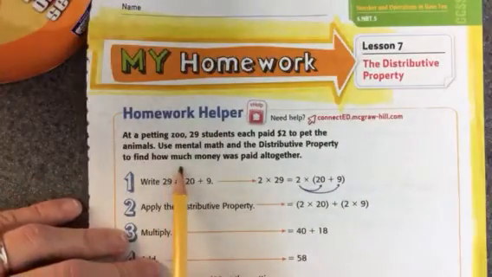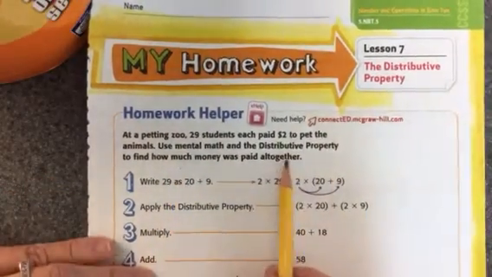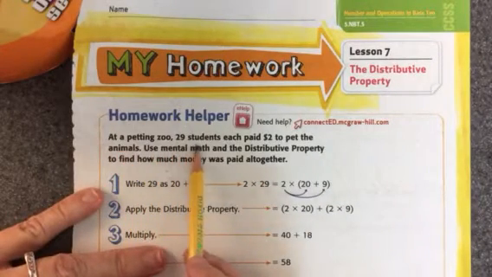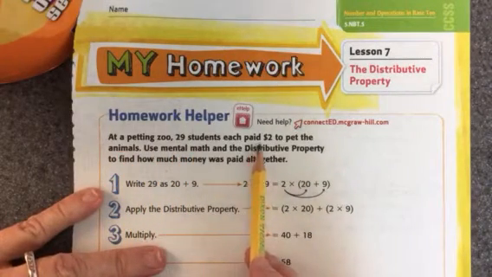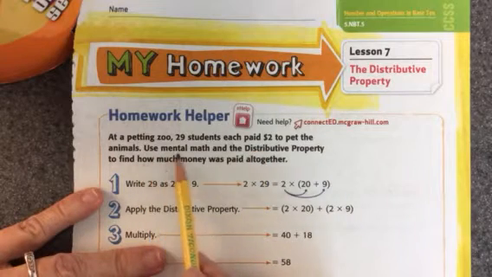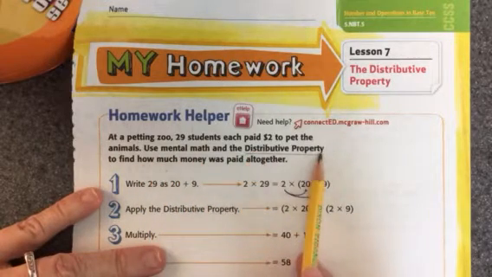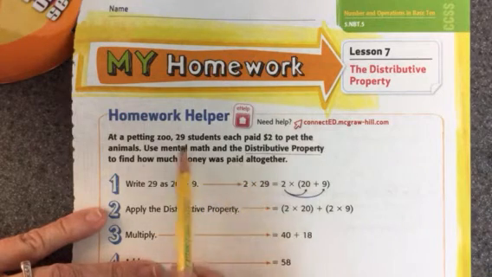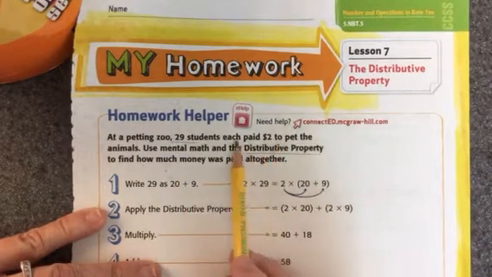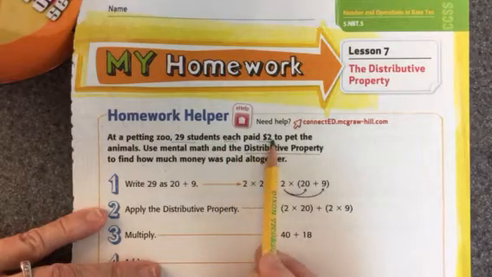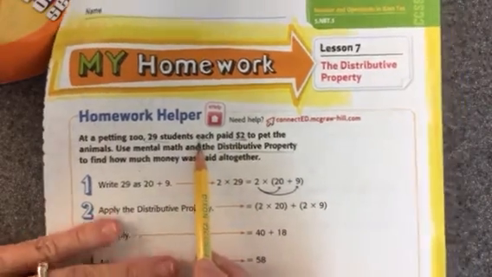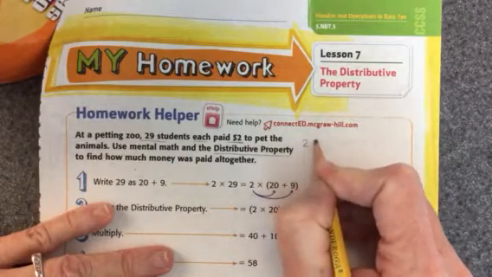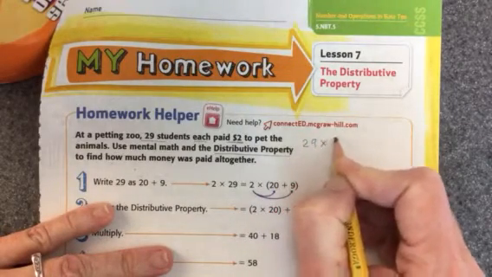Let's look at this homework helper problem to remind ourselves how we're going to do the distributive property. Here we have, at a petting zoo, 29 students each paid $2 to pet the animals. Use mental math and the distributive property to find out how much money was paid altogether. Okay, I know there were 29 students and they each paid $2, which tells me that's equal groups. When I have equal groups, I multiply. So I'm going to take those 29 students and multiply by 2.